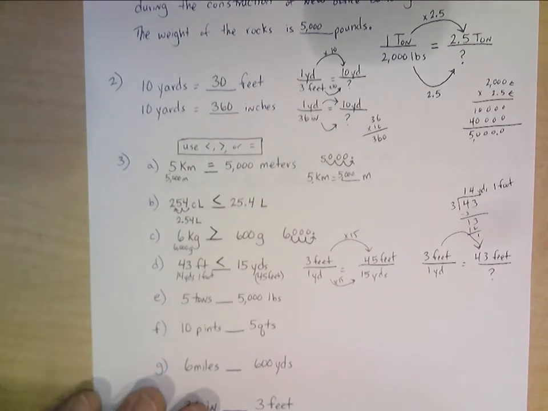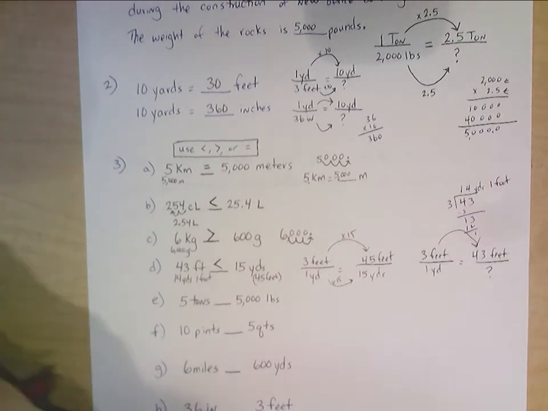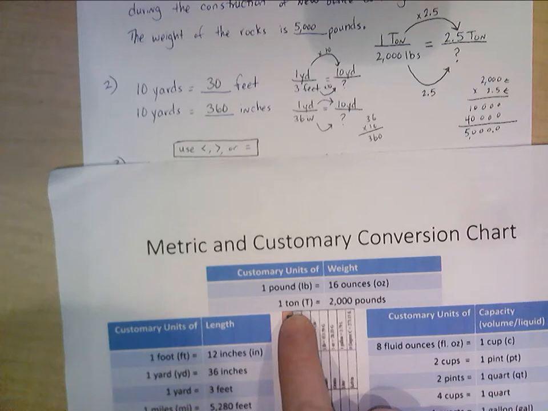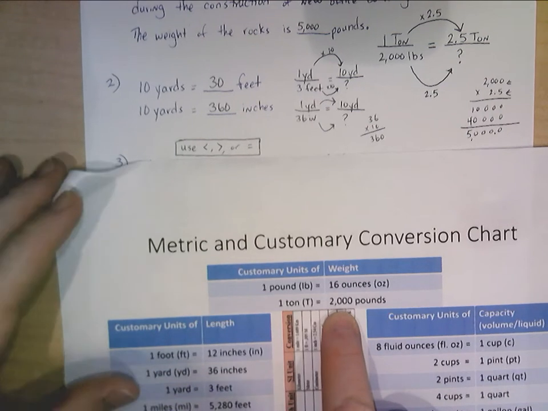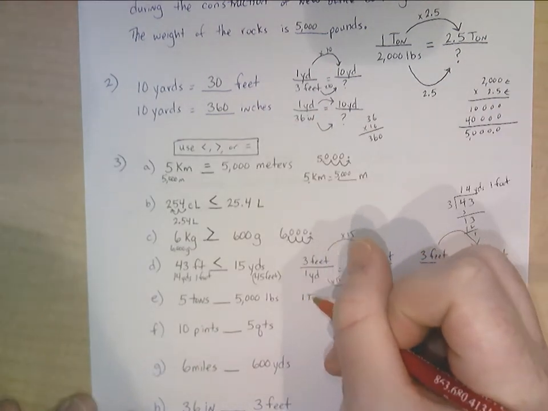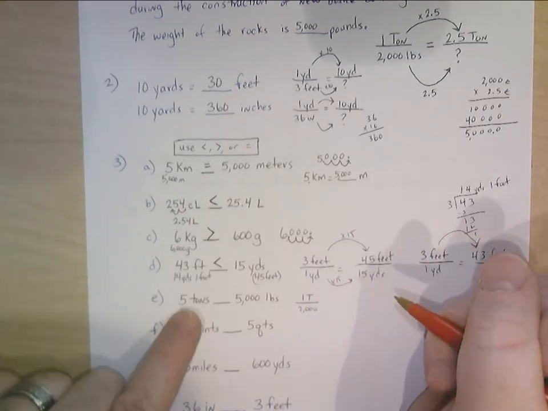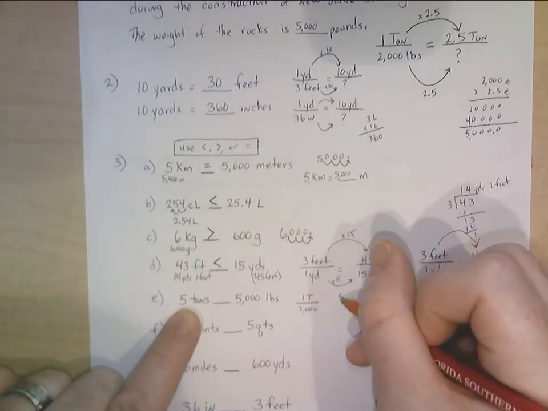Okay. All right. E, 5 tons, 5,000 pounds. So same thing, go back to your customary chart. Look at tons and pounds. 1 ton equals 2,000 pounds. So you set your conversion factor. 1 ton, 2,000 pounds. And I want to find out what 5 tons is.